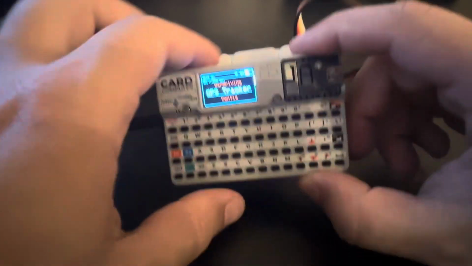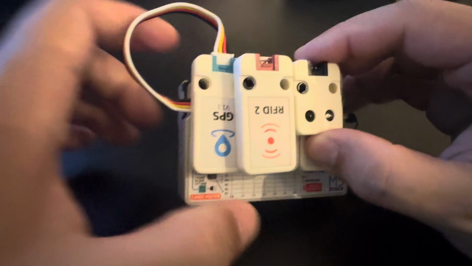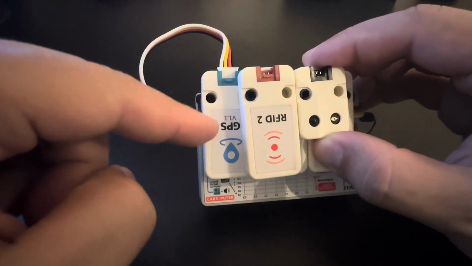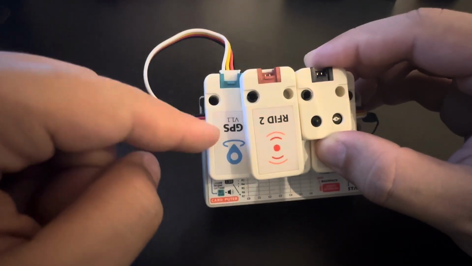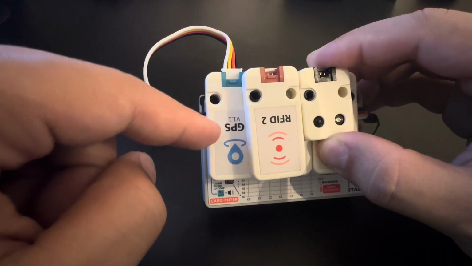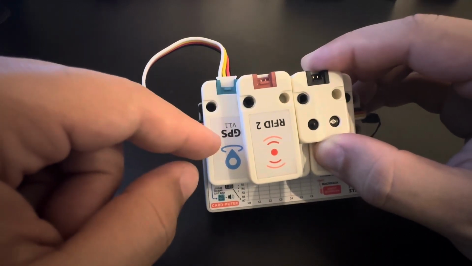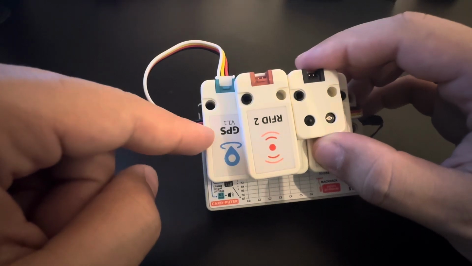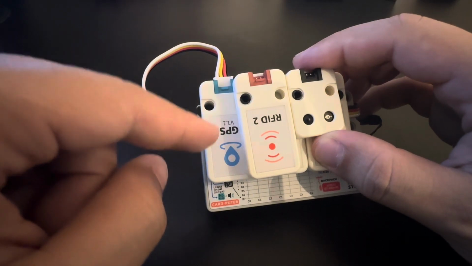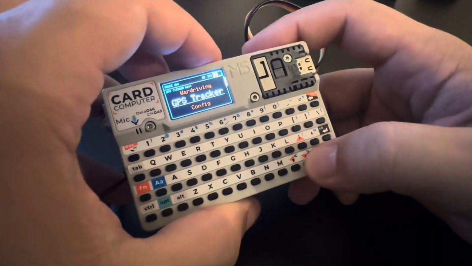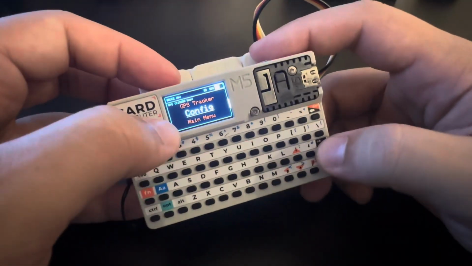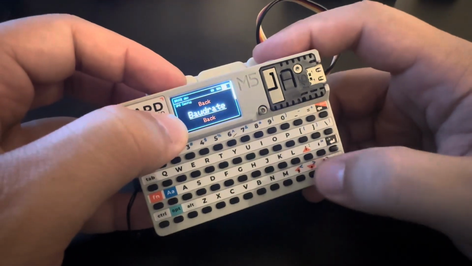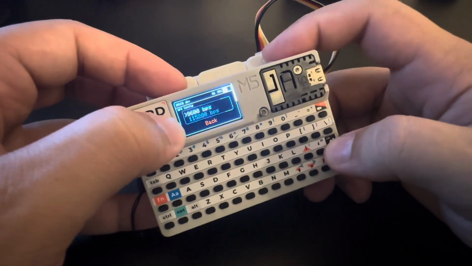So for this, I'm using the GPS version 1.1, and we have support for the GPS unit from M5 Stack, and now we have support for the GPS 1.1. So to select this, we have to come to config and baud rate.